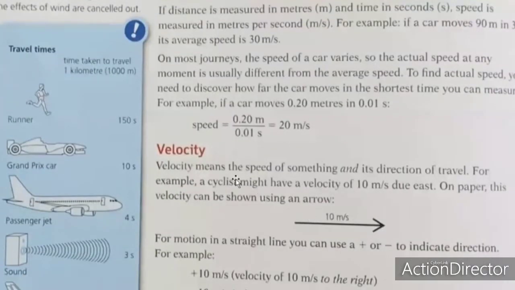Now here there is a confusion about average speed. If we have 2 points A and B, we can calculate the average speed, but in our actual life it does not happen like this. When we drive a car, sometimes we are moving fast, sometimes slow, and sometimes we are applying a brake. So on almost every journey the speed of a car varies. That means the speed at a moment is usually different from the average speed.